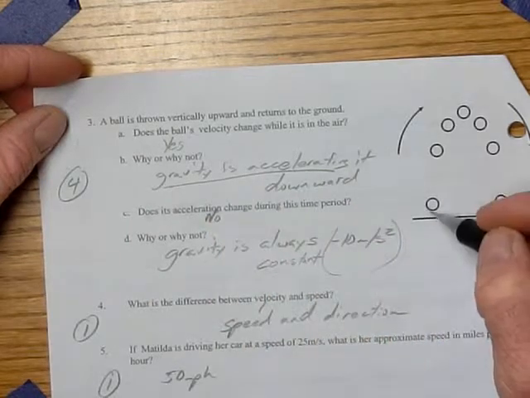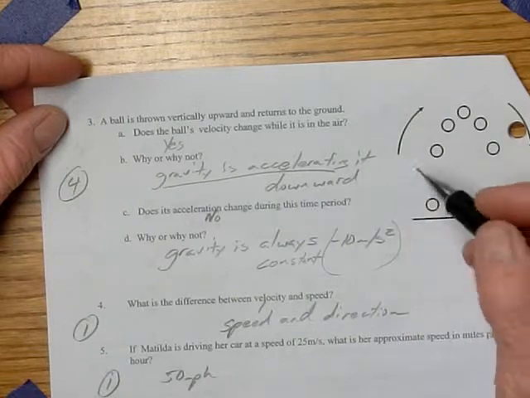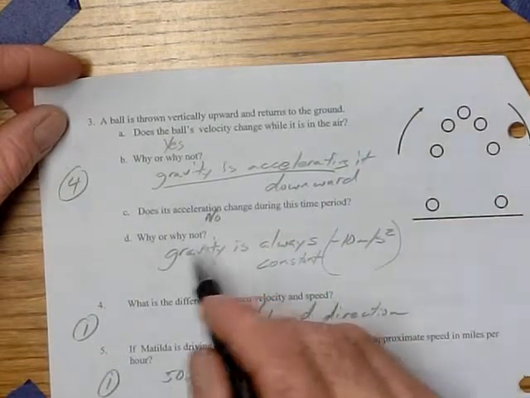Number 3, a ball is thrown vertically. This isn't exactly vertical, but it's supposed to show a ball going up, coming down. Does the velocity change? Yeah. Let me jump to this one.